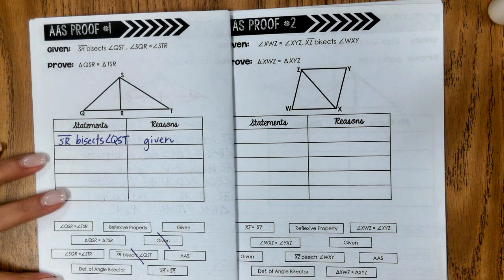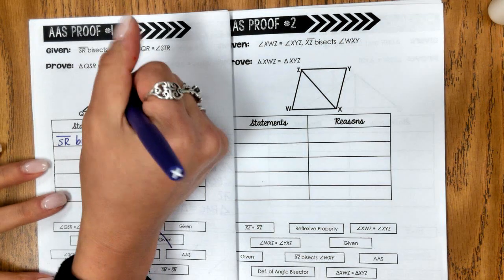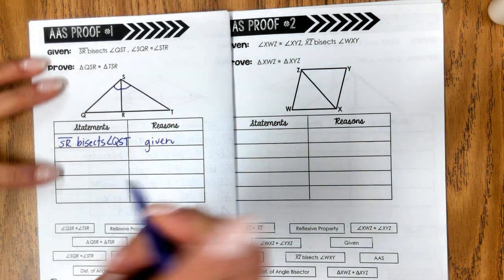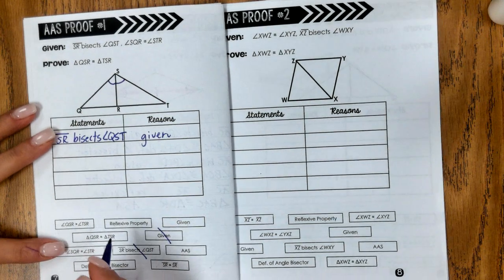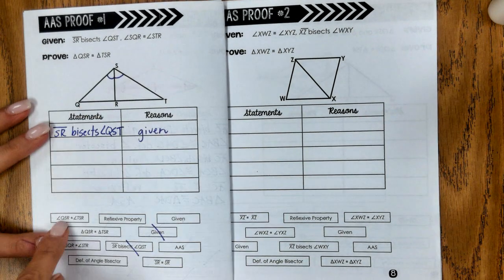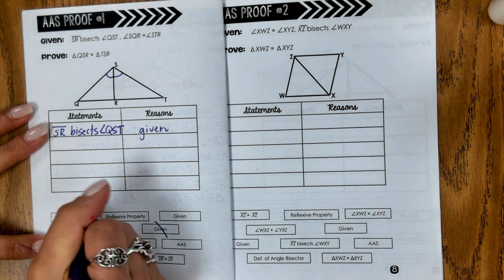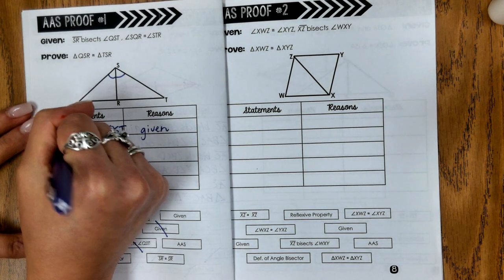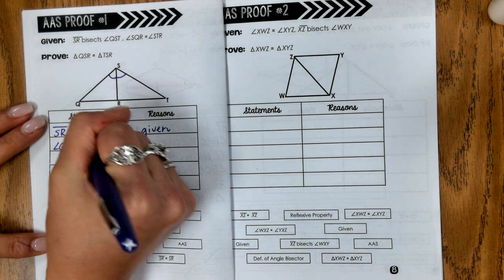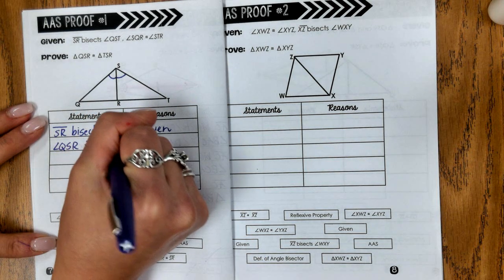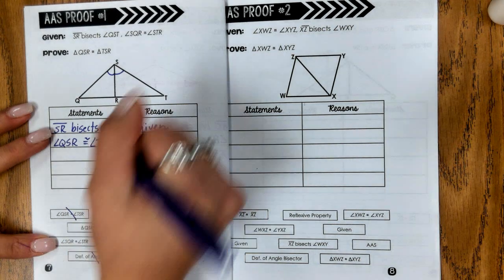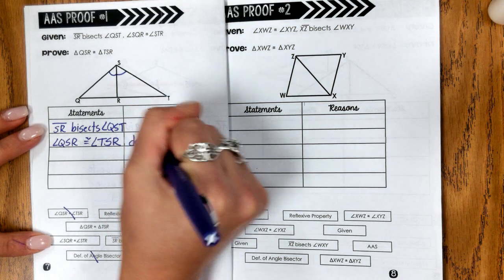And that results in these two angles being congruent. So we have angle QSR, so that's this one, and TSR, which is this one here. So angle QSR is congruent to angle TSR because that is the definition of angle bisector.